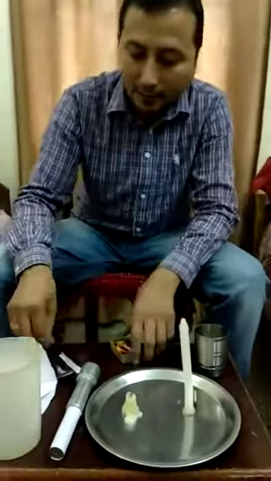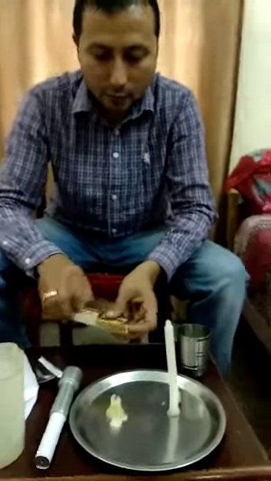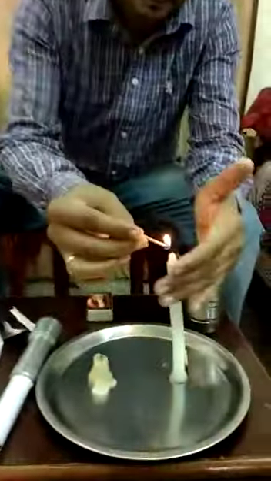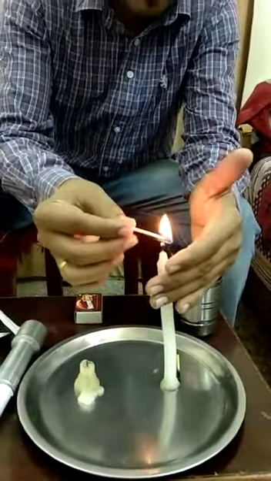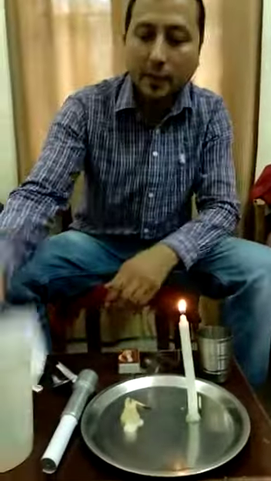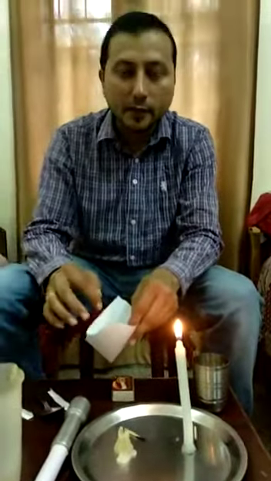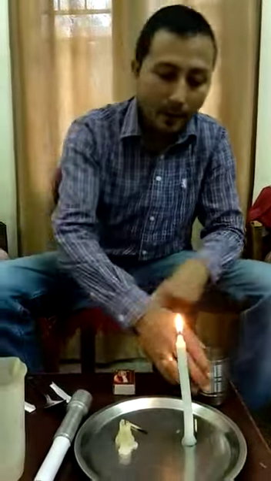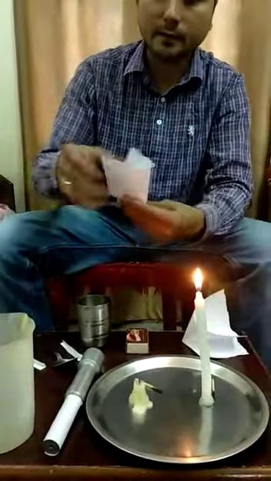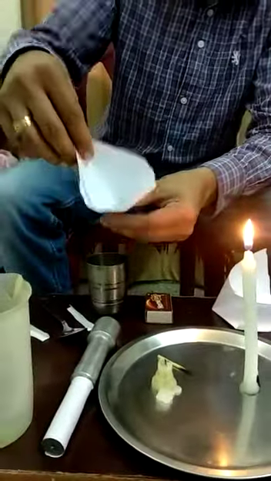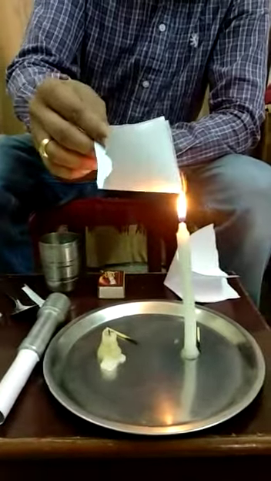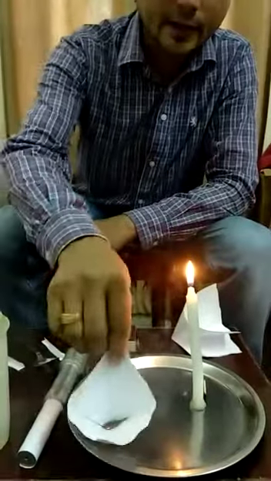Then we will perform another activity, showing that every substance should be heated up to its ignition temperature before burning. So we will conduct another experiment. I am also lighting this candle. You can see, ignition temperature will be raised when I add some substance which will absorb the heat. For example, I will take one beaker. This is an empty cone, and you can see the time it takes to catch fire. You can see it is easily catching fire.